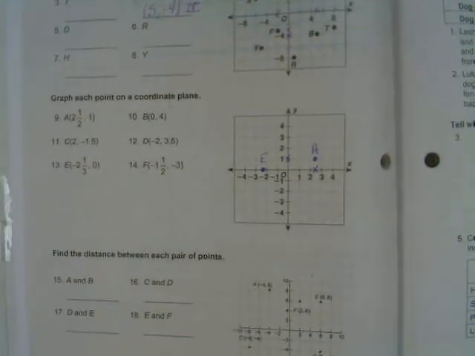Okay, and now finally down at the bottom of the page, they're asking us to find the distance between the pair of points there. And in question 15, you'll use the same idea in 16, 17, and 18. But in question 15, they're asking me to find the distance between A and B.